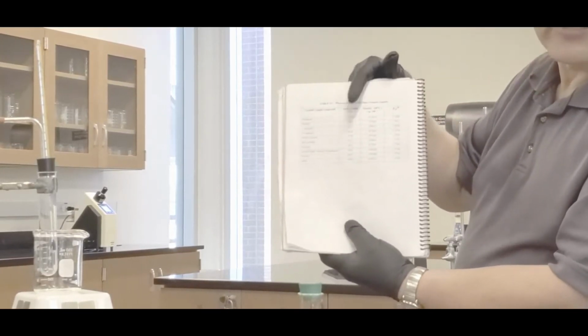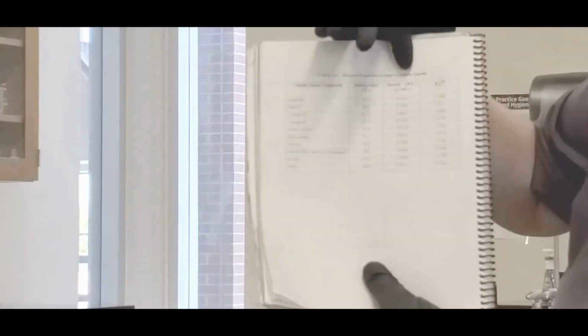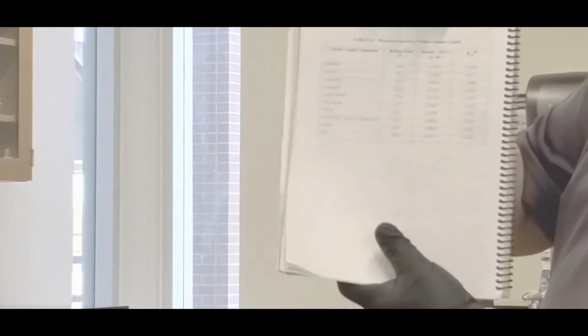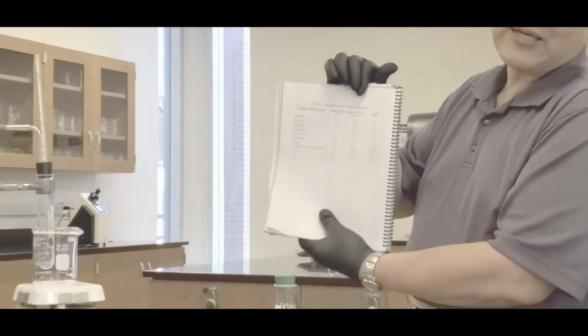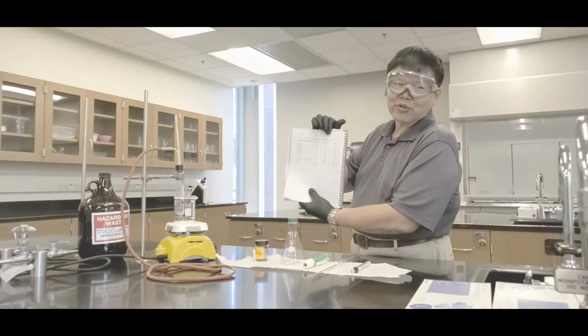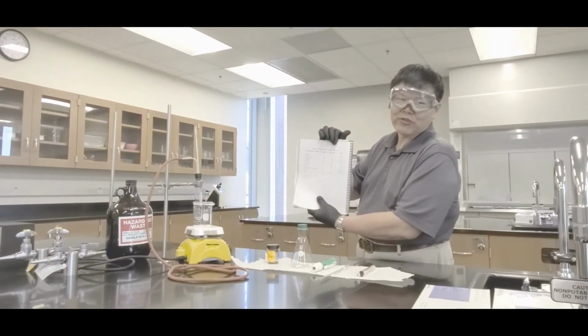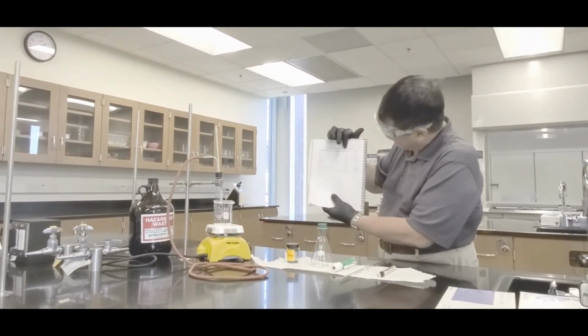Now here's one thing I need to tell you guys. For the density, your number will be slightly lower than what's written here, because it says 20 degrees Celsius. Typically here in Phoenix in our lab, we're about 25 to 27 degrees Celsius. At a higher temperature the volume expands, and since density is equal to mass over volume, you expect your density to be lower than what's listed here, okay?